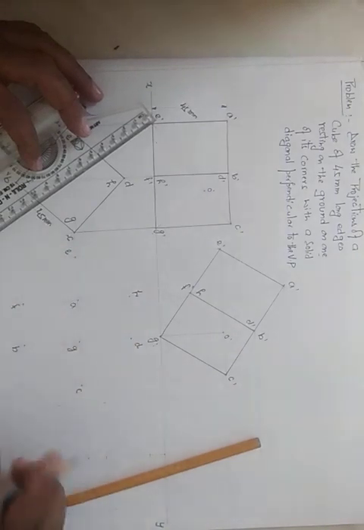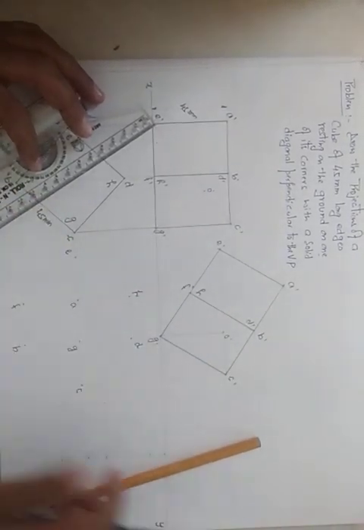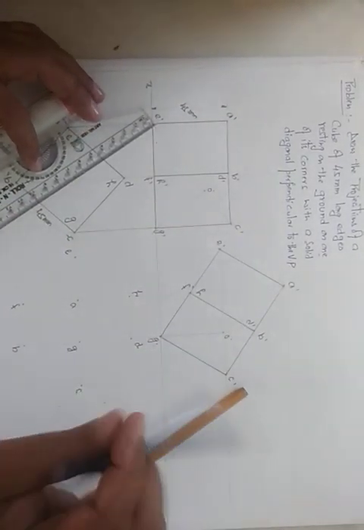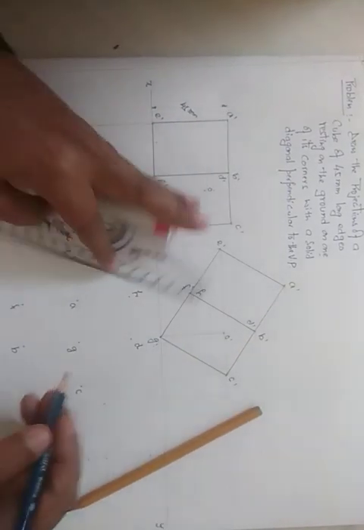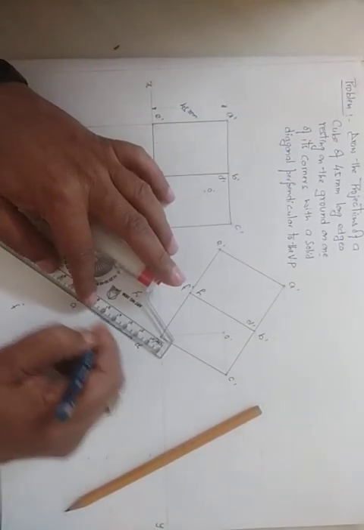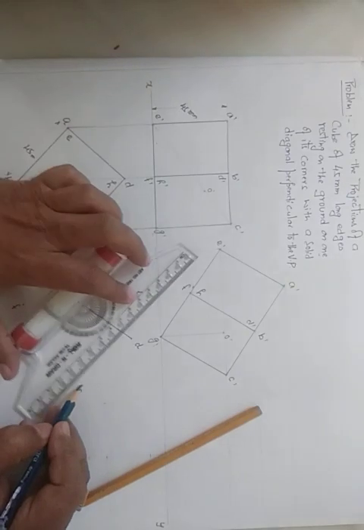So we will get all the 8 points, drawing perpendiculars and parallels. Now as we know, the upper base will be visible from the top view, so initially join this A, B, C, D like this.